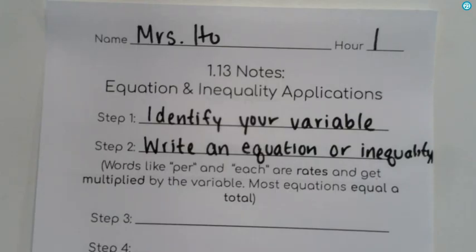We spend $5 per day, or $5 each day. So those are going to be rates, and they get multiplied by a variable. And then the next thing is that most equations equal out to a total. So if you're saying I'm trying to make a total of, or at least, your equation or inequality is usually going to get compared to that total, or the desired ending amount. You'll see once we get started into the examples.